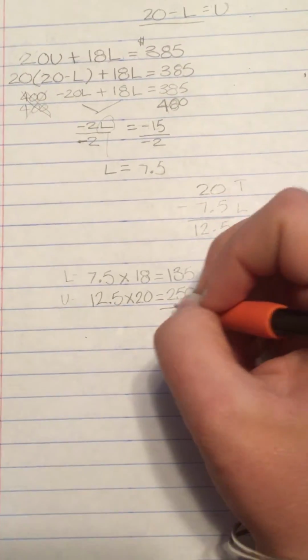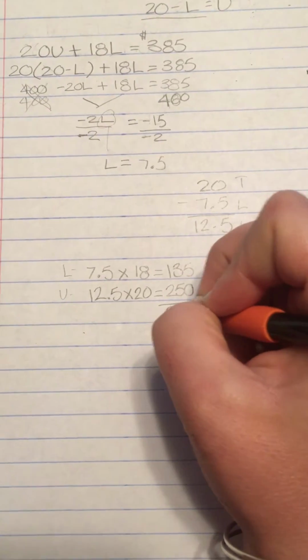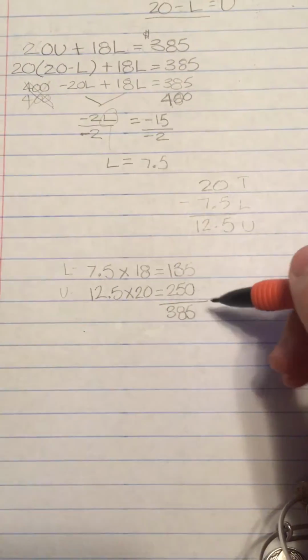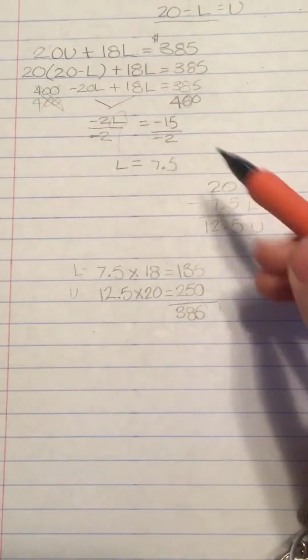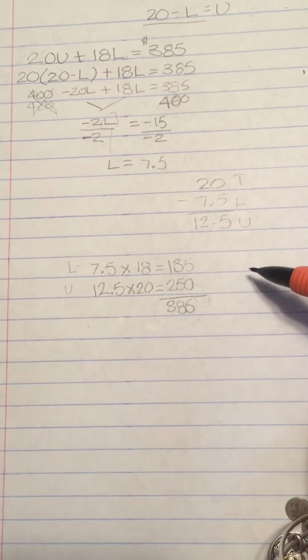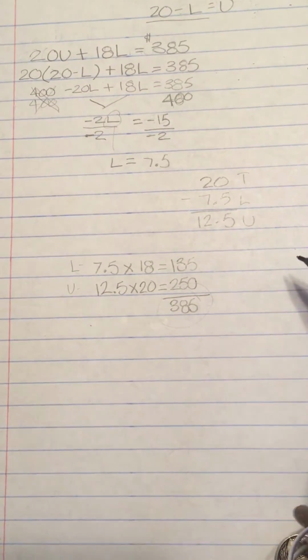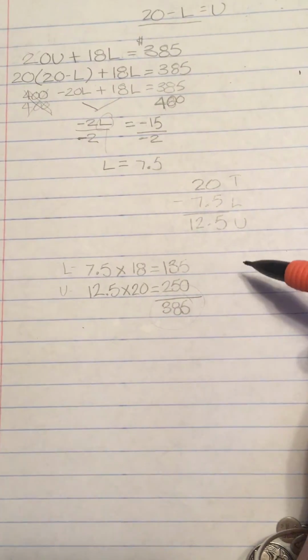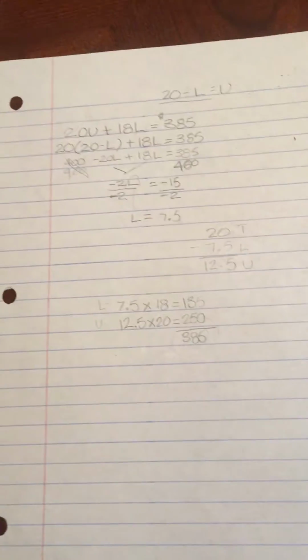And then when you add those two together, you're going to equal 385. So now we know that our hours that we got for Uber and Lyft are both right because they total out to 20 hours, and the total amount earned is 385. And that's for problem 15.